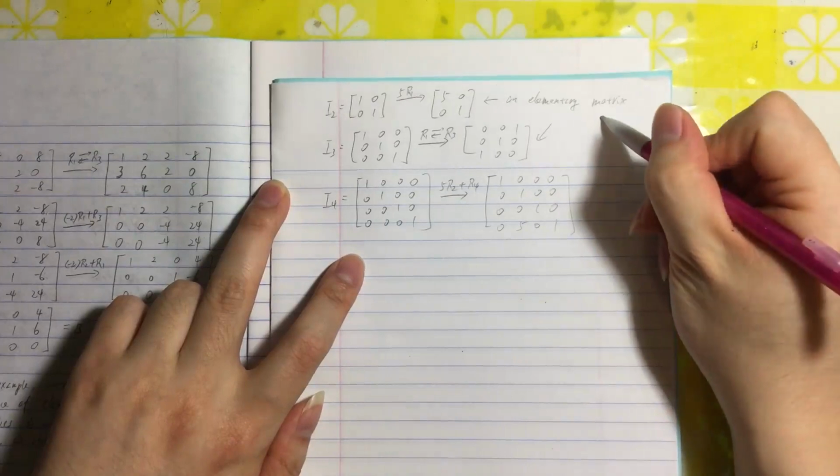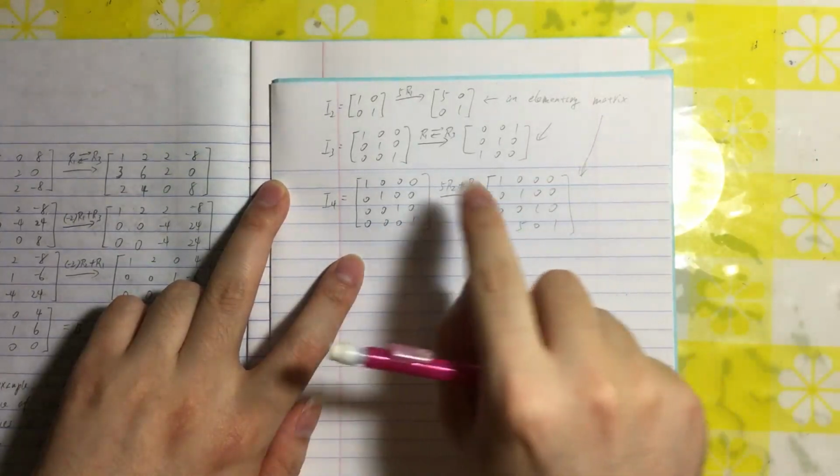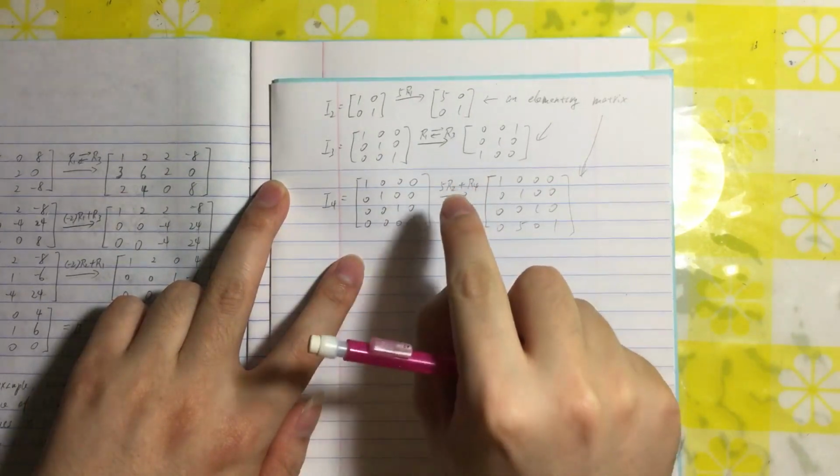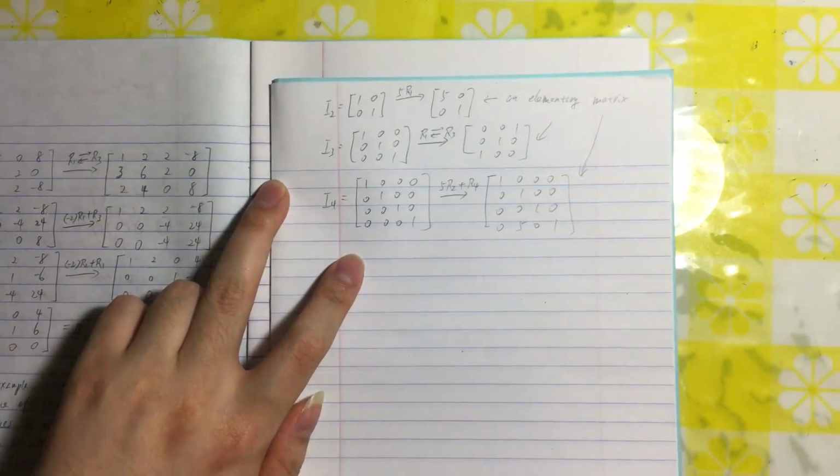This is also an elementary matrix. It's obtained by performing exactly one elementary row operation on the identity matrix. So those are examples of elementary matrices.